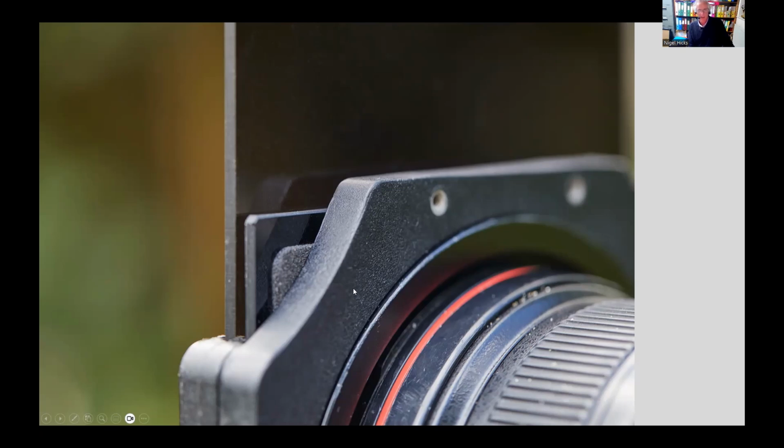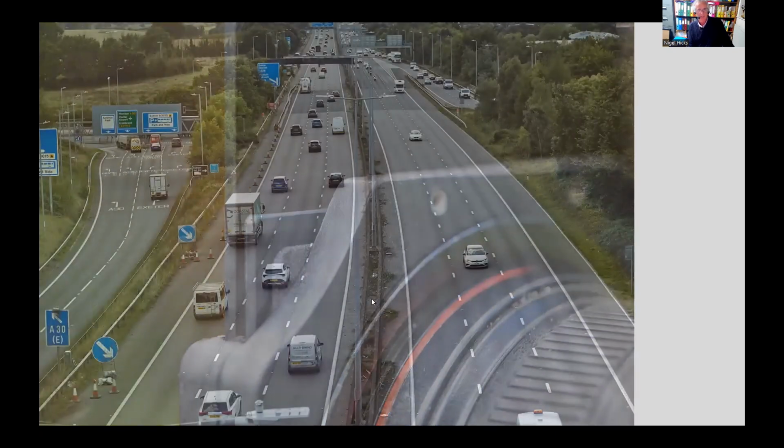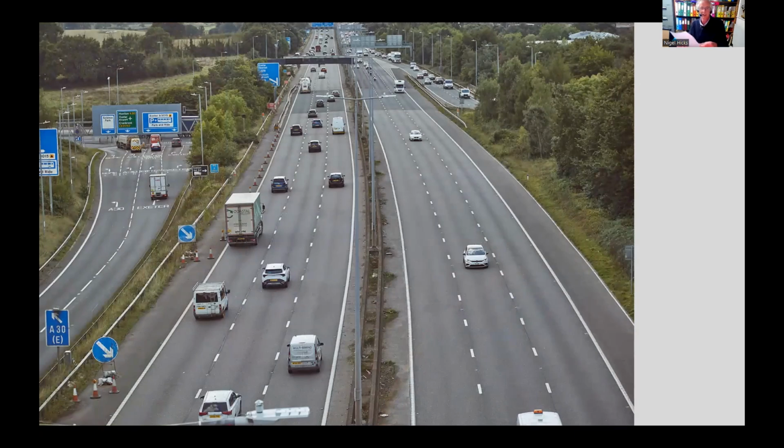Now we're going to go on to some examples where we use a stopper filter for ND photography in the middle of bright daylight. So this is a very boring picture of the M5 at junction 29, just outside Exeter. This is purely a demonstration exercise. This picture is obviously never going to win any prizes for anything, just to show you the effect of filtration.